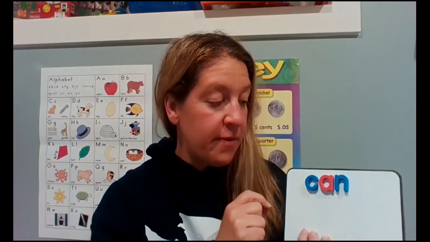I would like you to build the word can with either your letters or your paper tiles, and you can write the letter C on one tile, A on another tile, and N on another scrap of paper. And you can lay the letters out to make the word can right in front of you on the table. I'll give you a moment to do that.